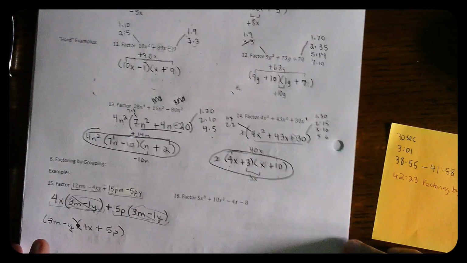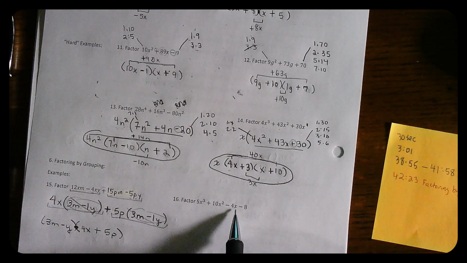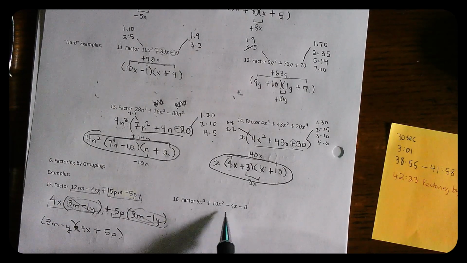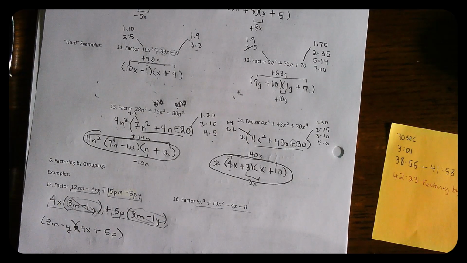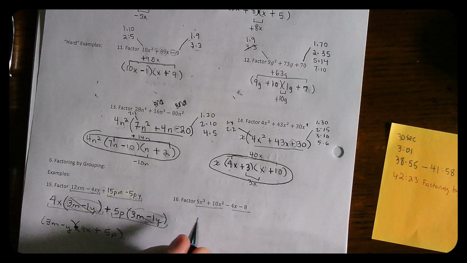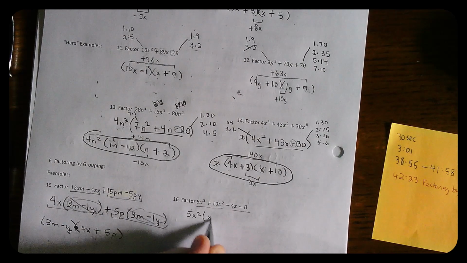All right, so let's look at this one. X cubed, x squared, x, and then 8. So since that doesn't have an x, you can't pull an x out of all 4, but you can mentally group the first two and the last two. So if you pull out the GCF among the first two, that would be 5x squared. And that's going to leave you with x plus 2.